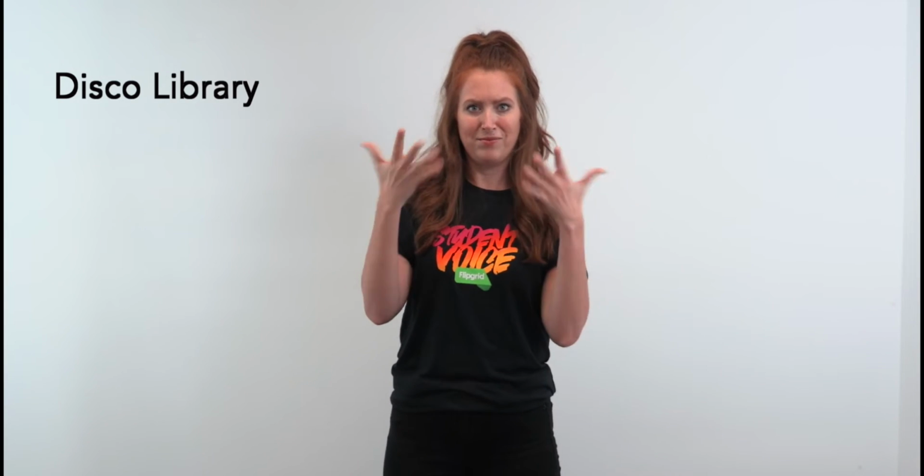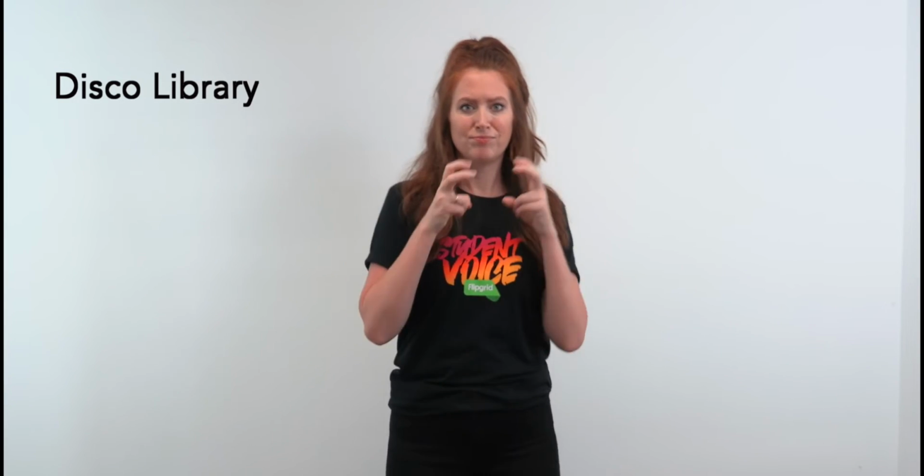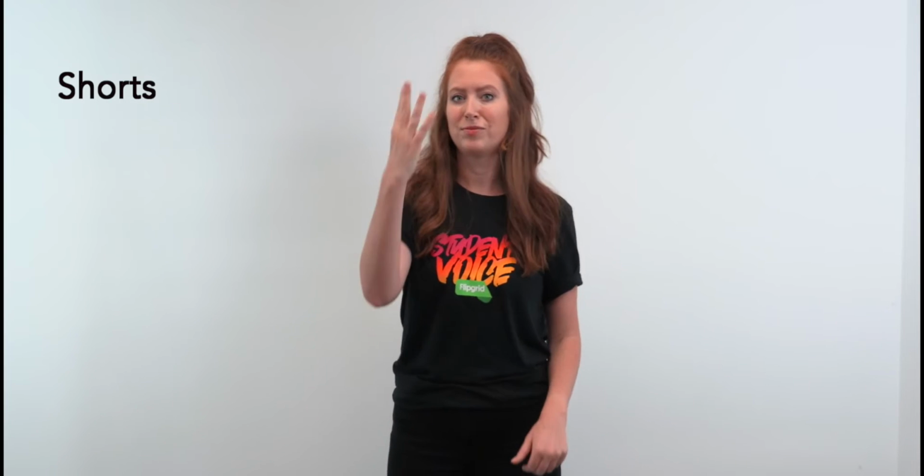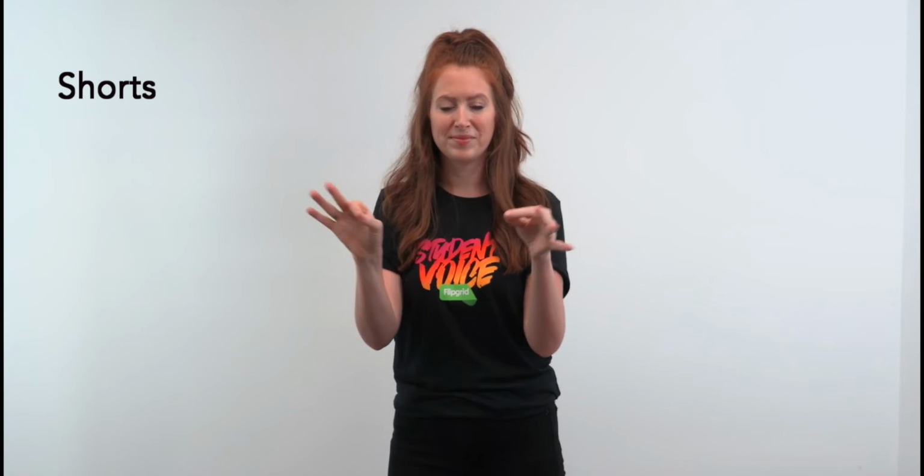Next to that is Disco Library. They have lesson plans that are already finished that you can add to your topics in your grid. Next to that is Shorts. You can film yourself or film something and send it out to videos, and students can watch with the QR code or the link.